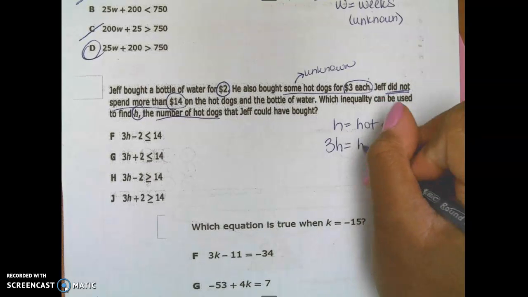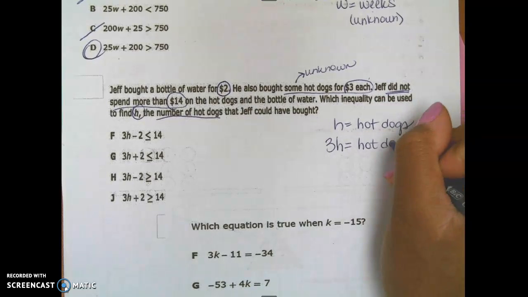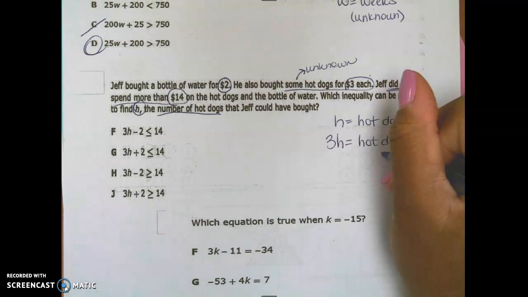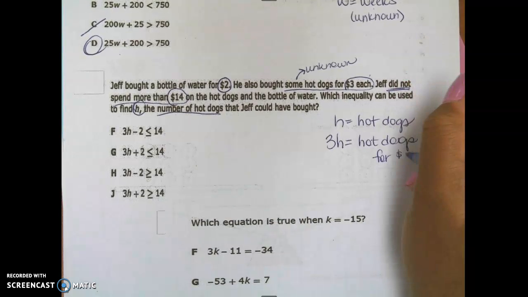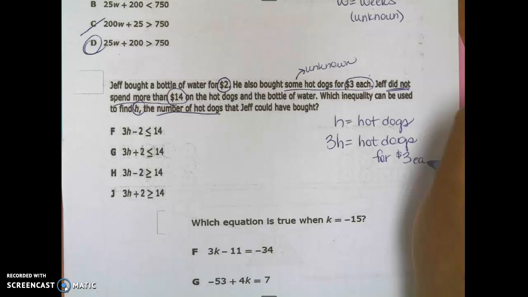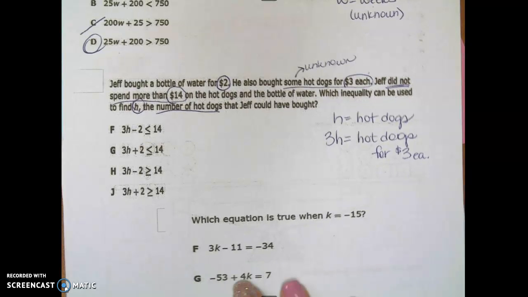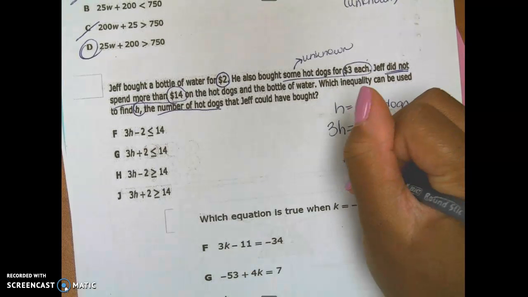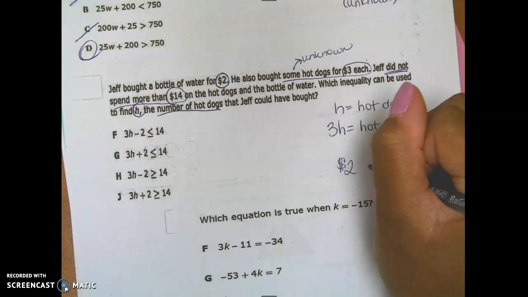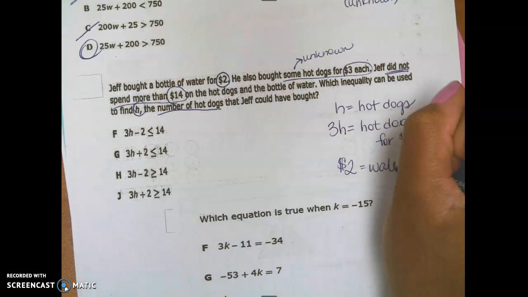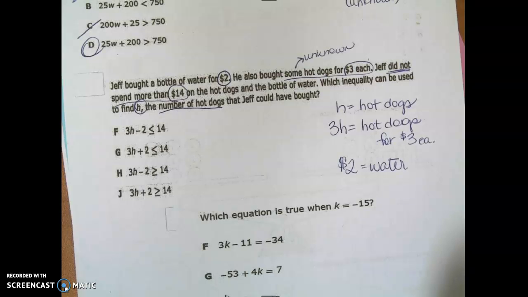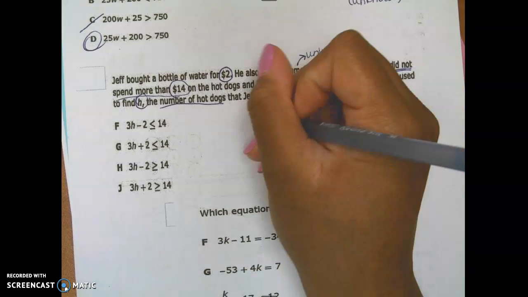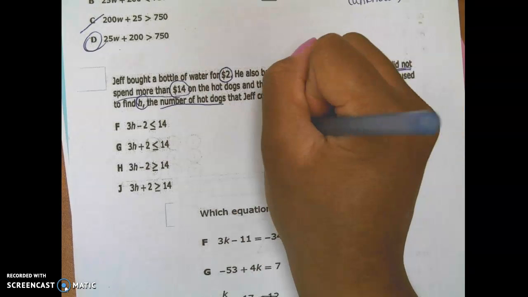So 3H is hot dogs for what? For $3 a piece. Okay? Then he also got some water, and he brought $14. So he can spend no more than 14.